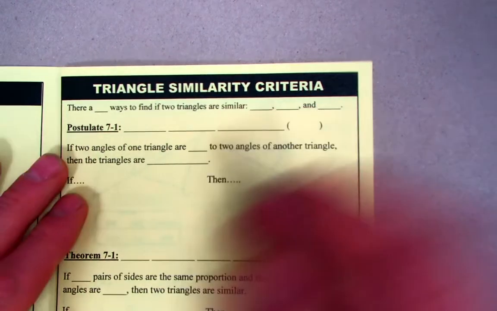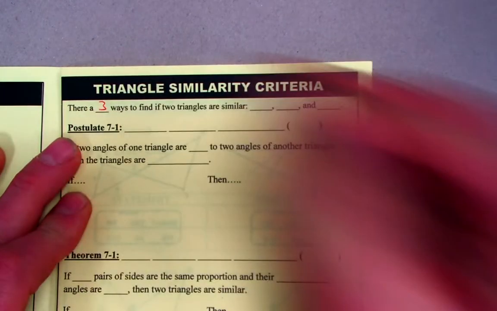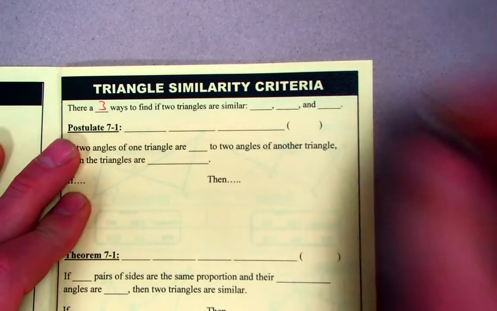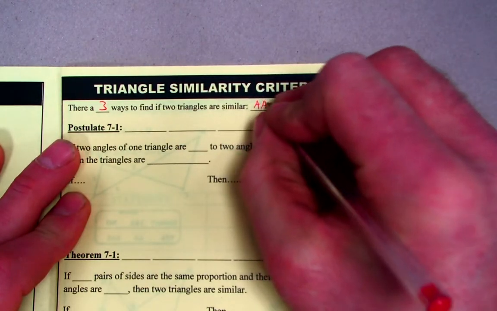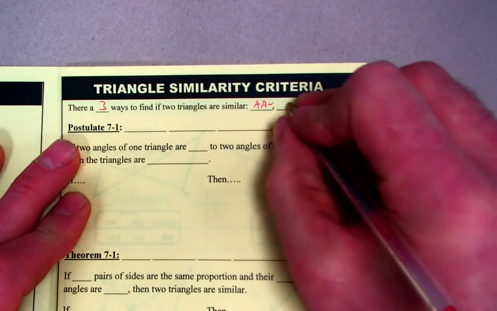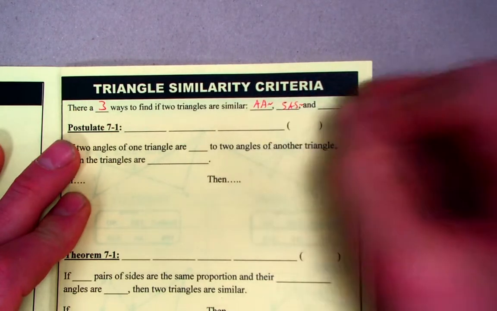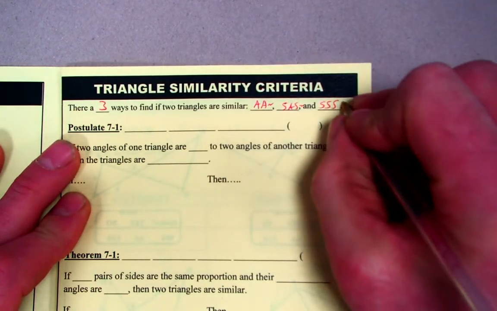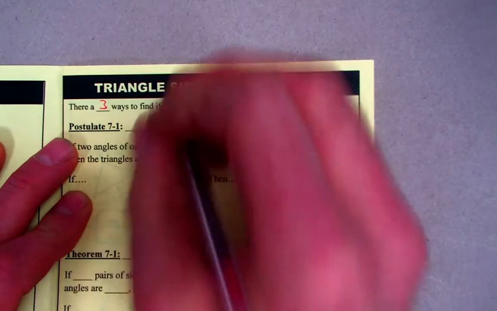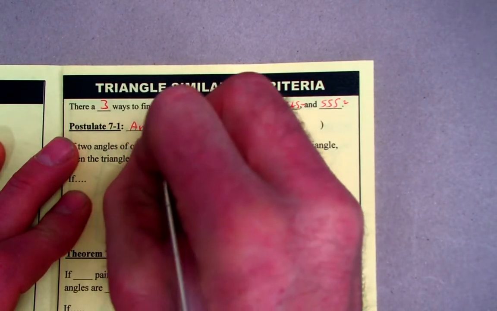All right, so as we mentioned in class, there's 3 ways to determine if two triangles are similar, and that's the angle-angle similarity postulate, the side-angle-side similarity, and the side-side-side similarity. And so this first one is called angle-angle.